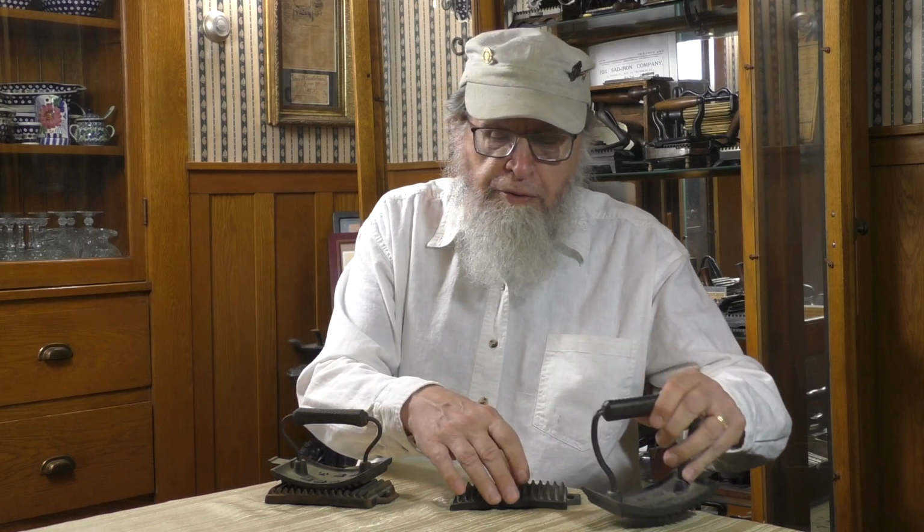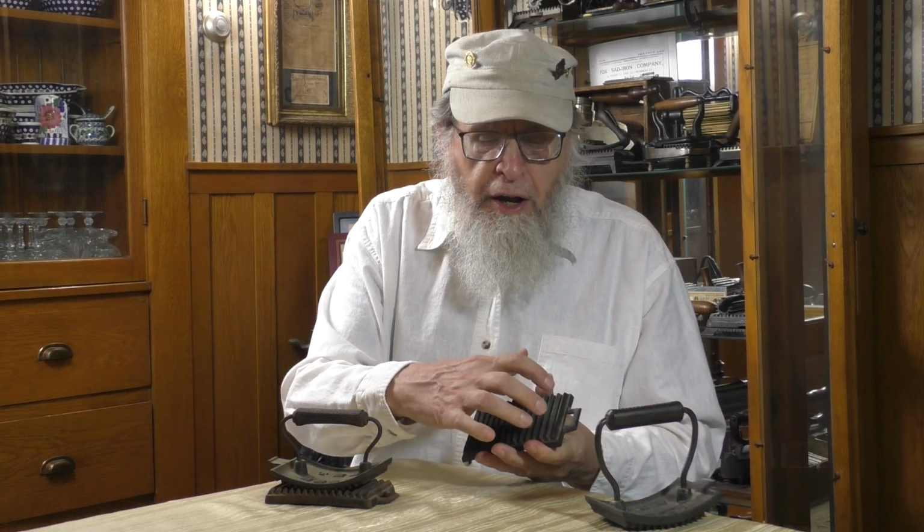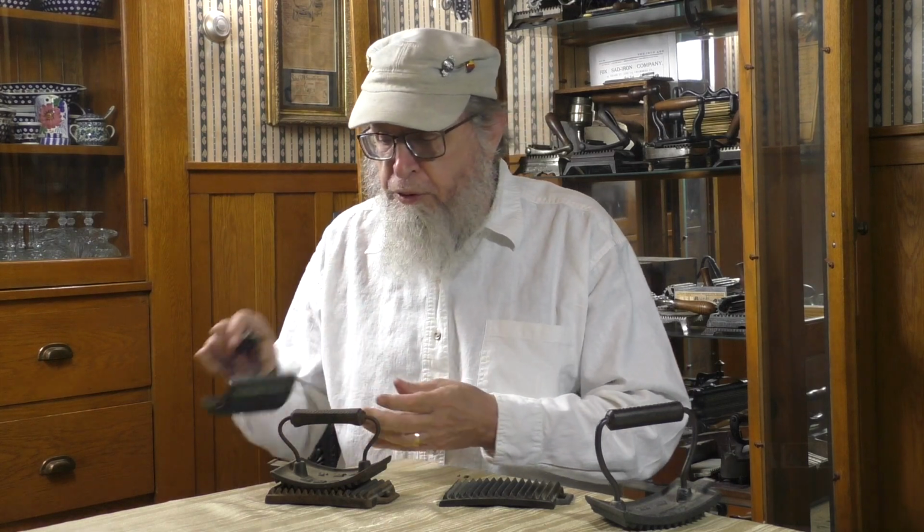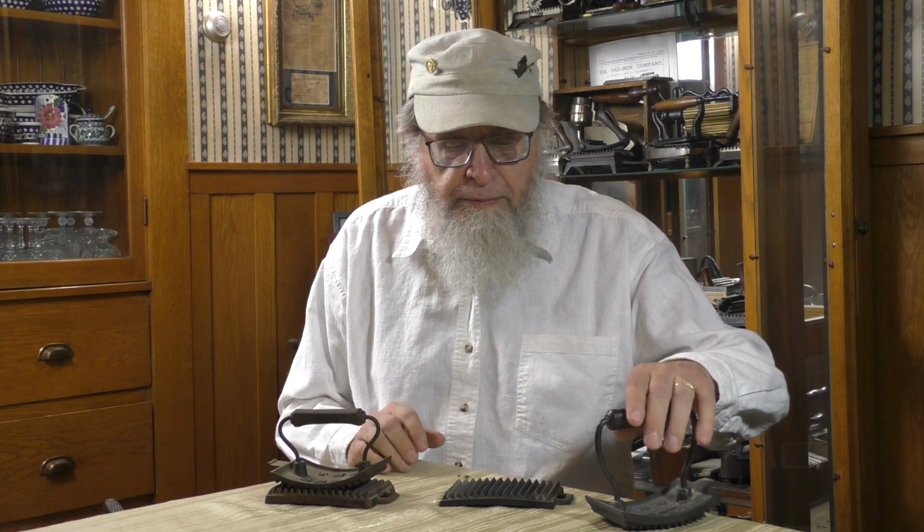For both of these, there are 14 flutes with 13 grooves, although I have another one here of the more ruggedly built handle type, and this one has 12 flutes and 11 grooves, so there is some variation on that count.